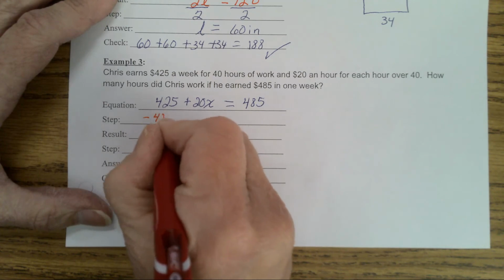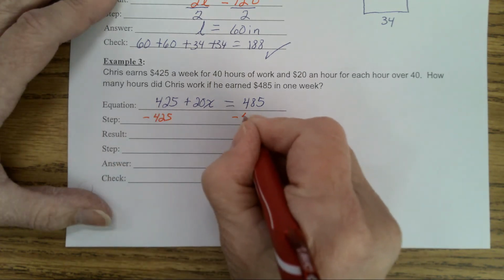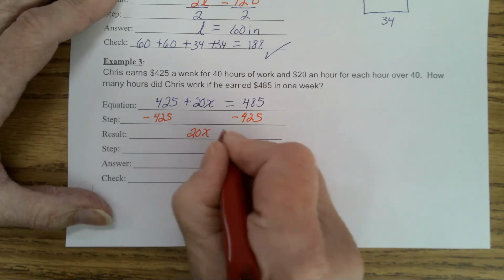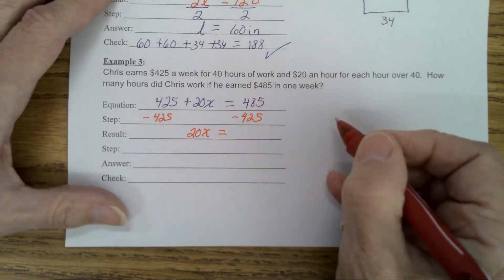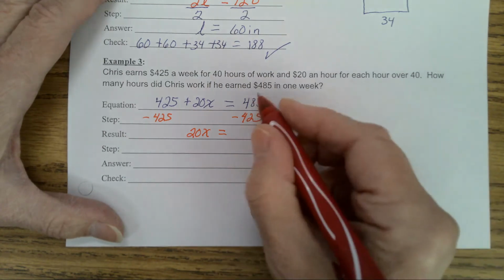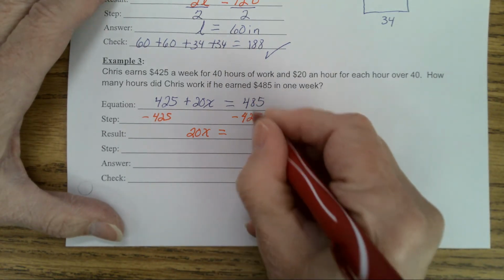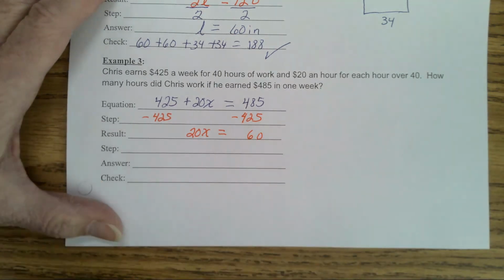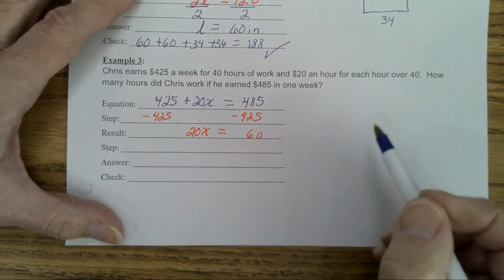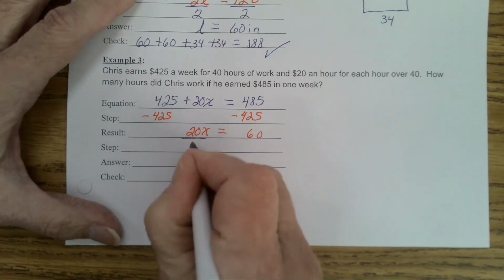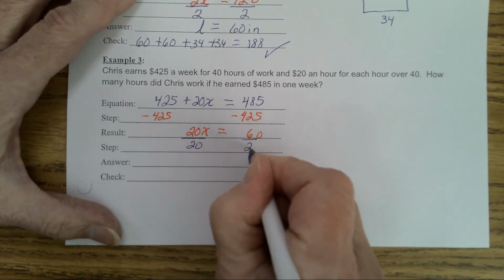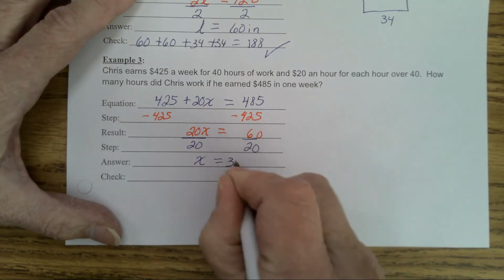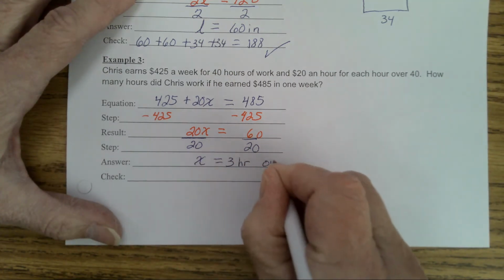Minus 425, minus 425. 20x equals 60. So how many hours did he work overtime? 8 minus 2 is 6. Now, 20 times what equals 60? Divide by 20, divide by 20. X equals 3. So he worked 3 hours of overtime, right?